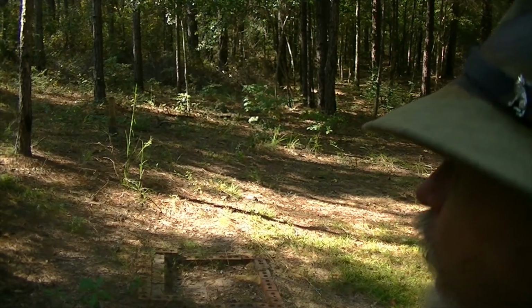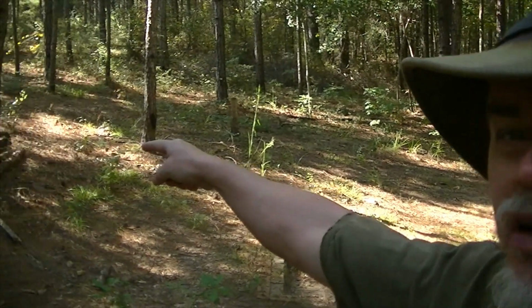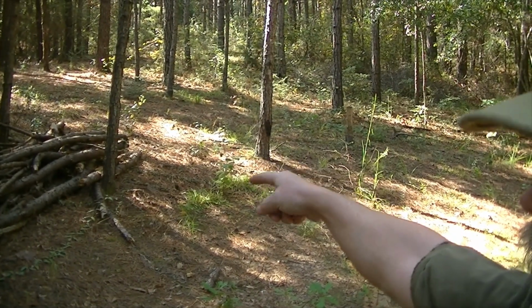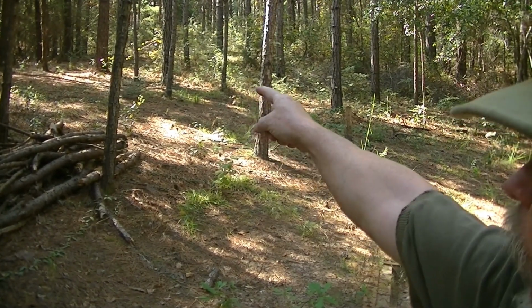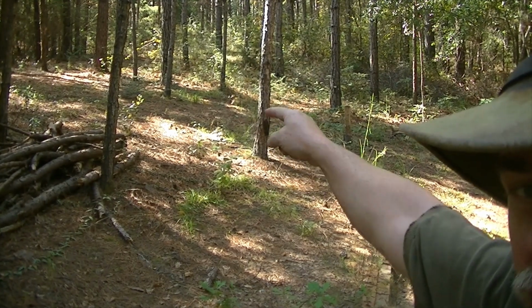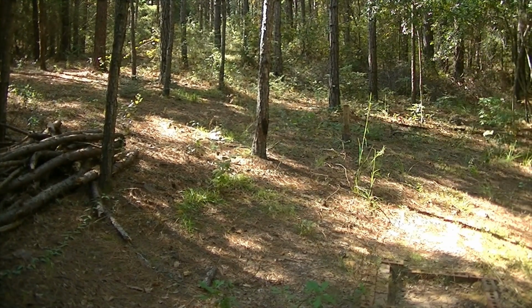Let me show you another one. Okay. Here we are on this hill. See this pine piled up right here? And notice that nice wide open area right there. Now watch how easy it is to go through there.